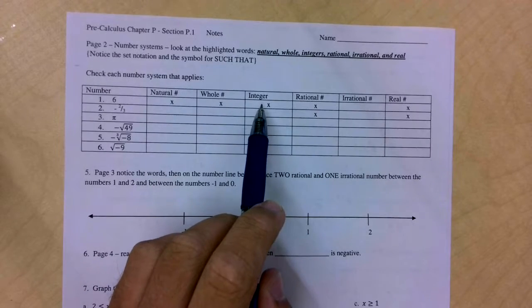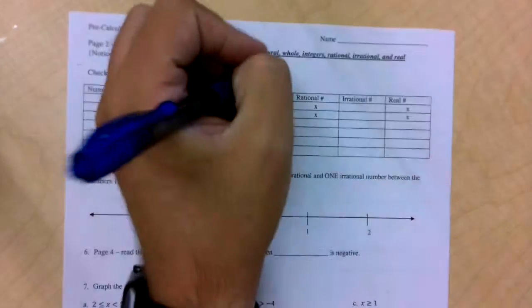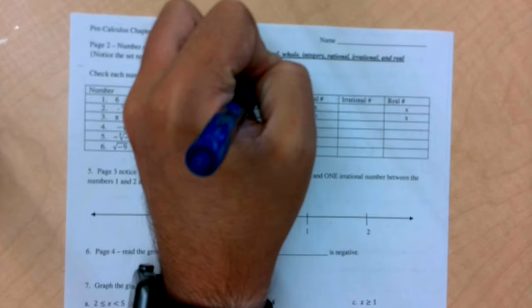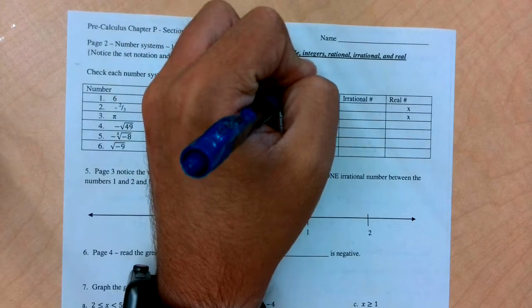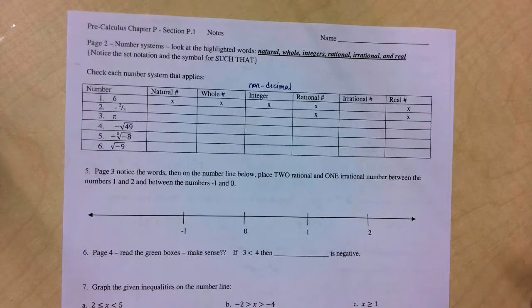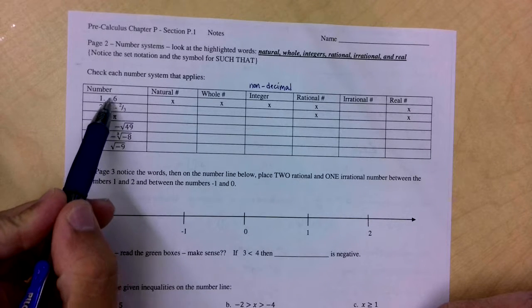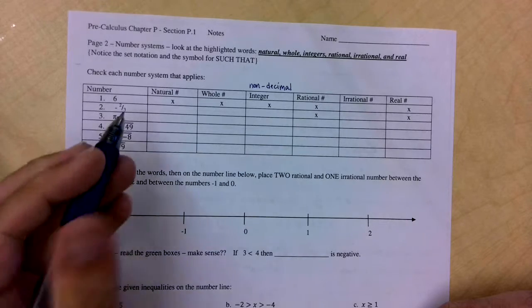Integer is the number that you should probably be really familiar with. That just means that it is a non-decimal number. Fractions can get tricky, but essentially you're looking for a number that is like 1, 2, 3, 4, 5, 0, -1, -2, -3, and so on. So if I look at all of these, 6 is an integer, it's a nice number like that. We'll see if any of these along the way fit that.